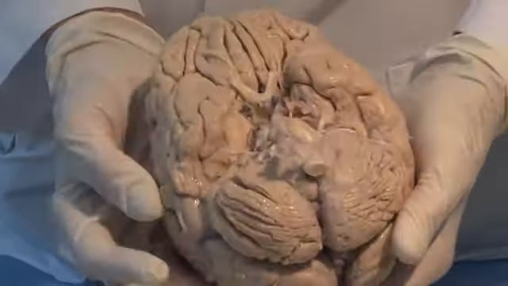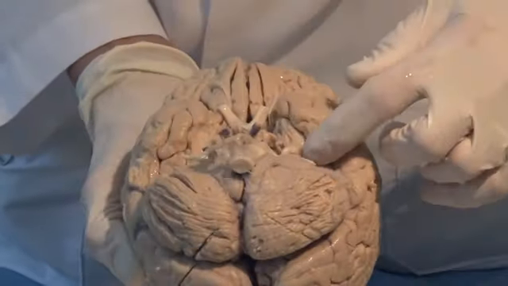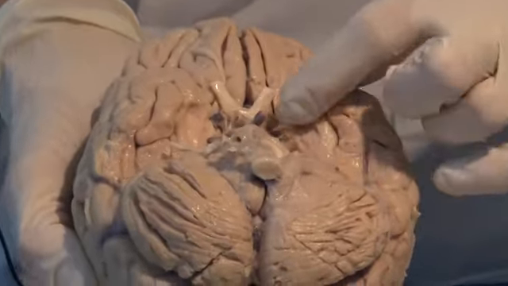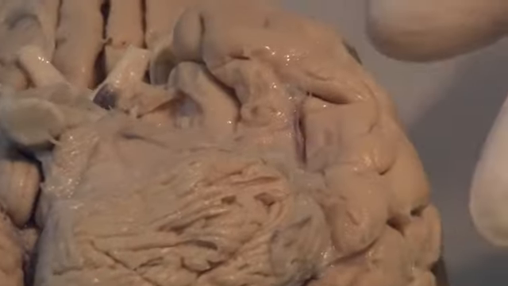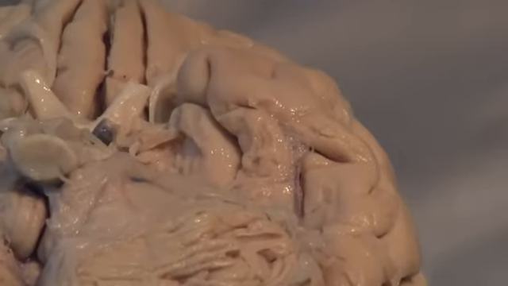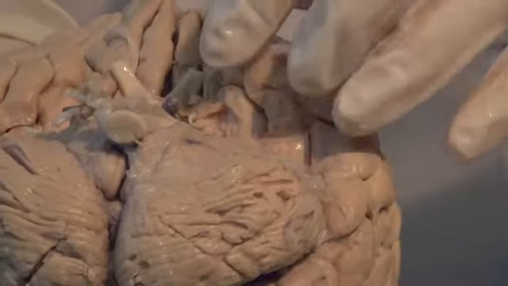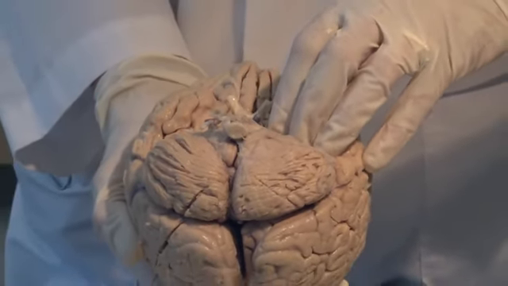The temporal lobe, in addition to having an auditory function, has an area underneath this gyrus here, which is required in one hemisphere for forming new memories. It's called the hippocampus, but it's not visible here. So temporal lobe, auditory, and new memories.